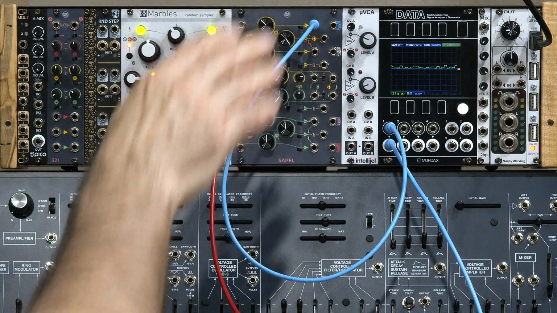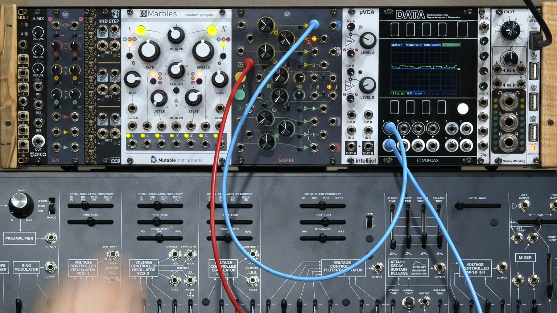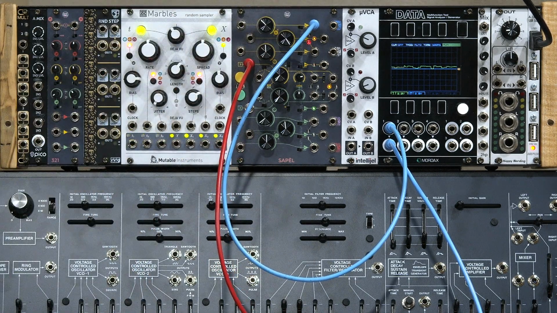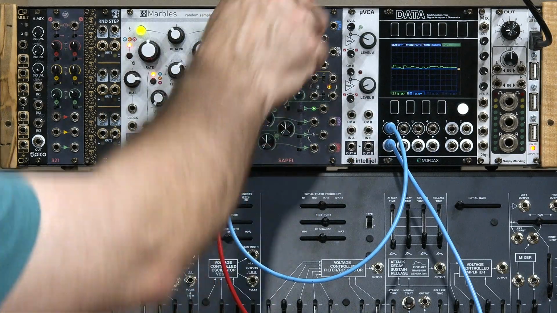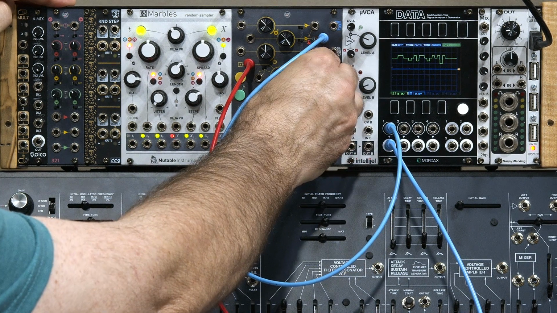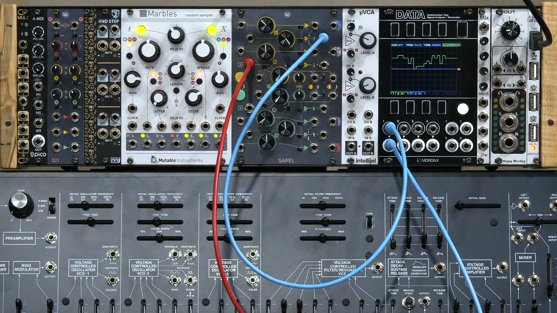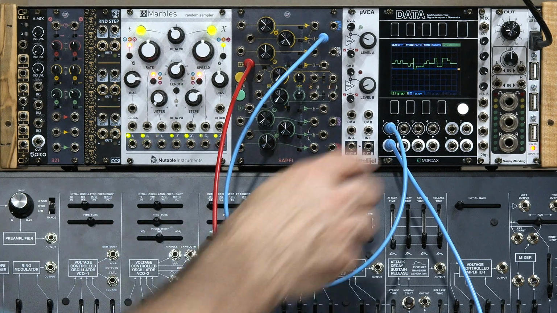Just do various octave jumps. Just step at every note of the sequence and introduce different octaves based on this control. Even with the filter cutoff, you can hear, even though I just have 4 notes playing, they're articulated differently.